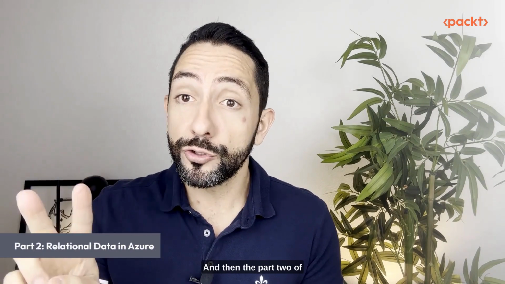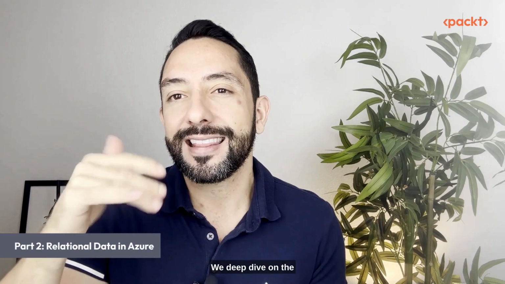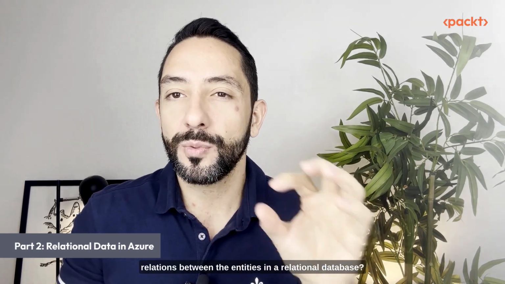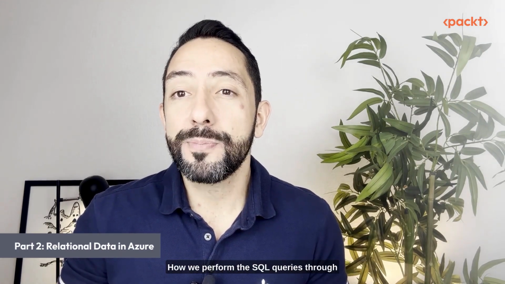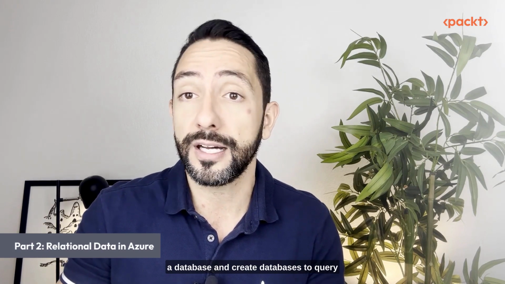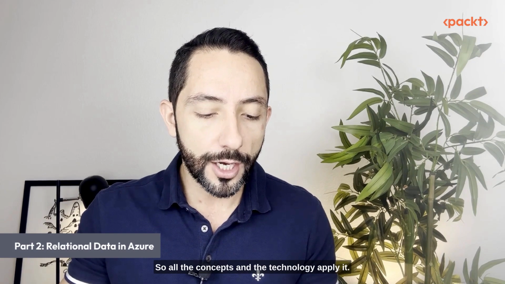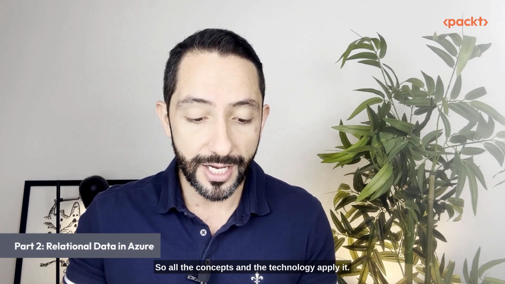And then in part 2 of the book, Relational Data on Azure, we deep dive into the technical aspects of relational databases. We introduce the SQL concepts, what the relations between the entities in a relational database are, how we perform SQL queries against a database, and create databases to query the data stored in them. So all the concepts and the technology applied.